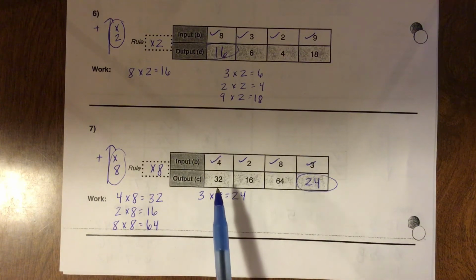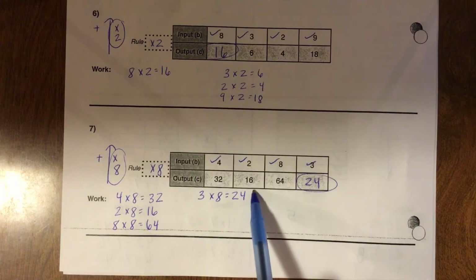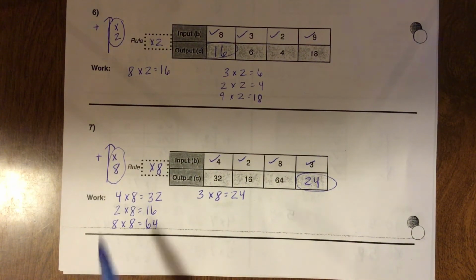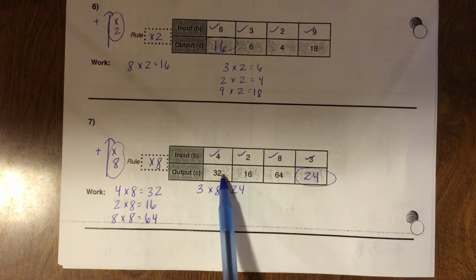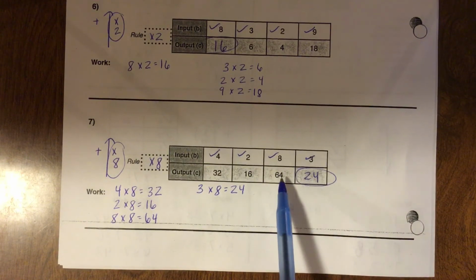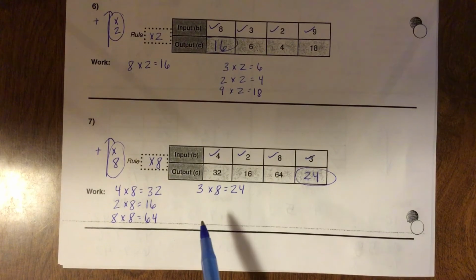So I look from input to output. I'm going up: 4 to 32, 2 to 16 up, 8 to 64 up. Up arrow means addition or multiplication. So I looked for a pattern. I took my bigger number, 32. I used division to check. So I did 32 divided by 4, 16 divided by 2, 64 divided by 8, and every single time I did that, I got 8.